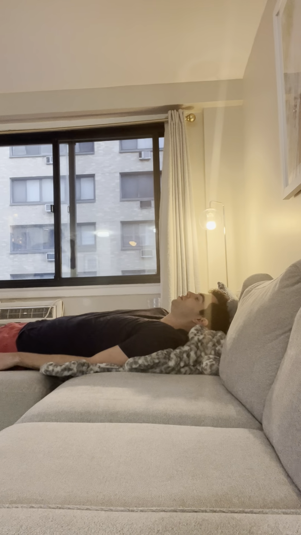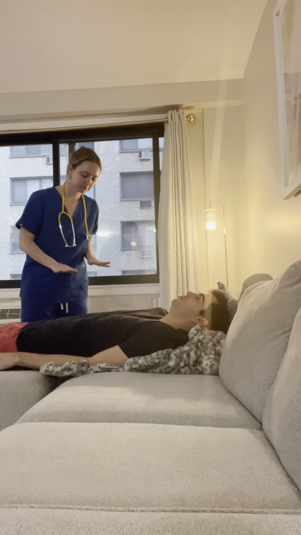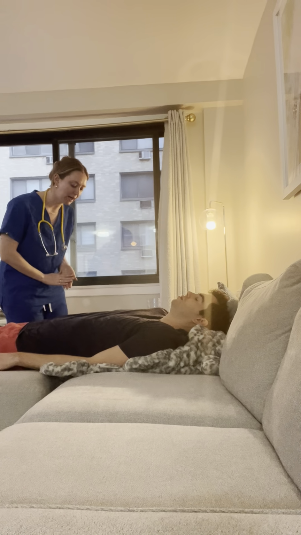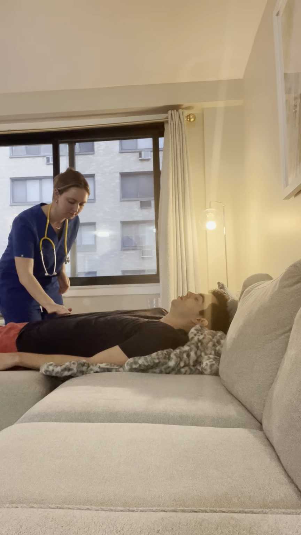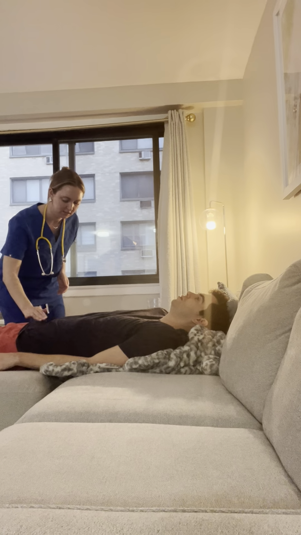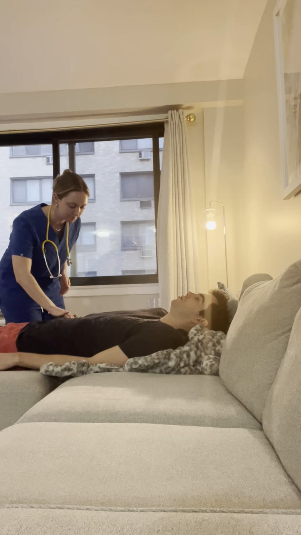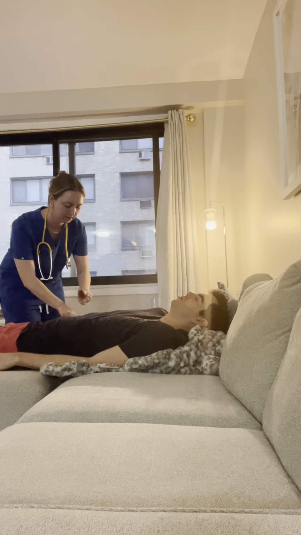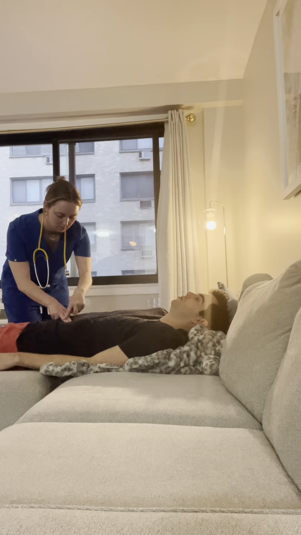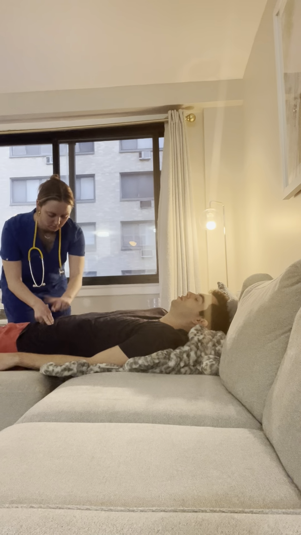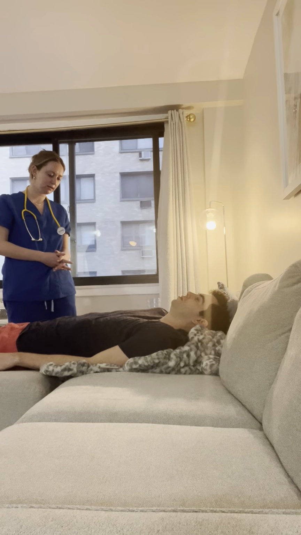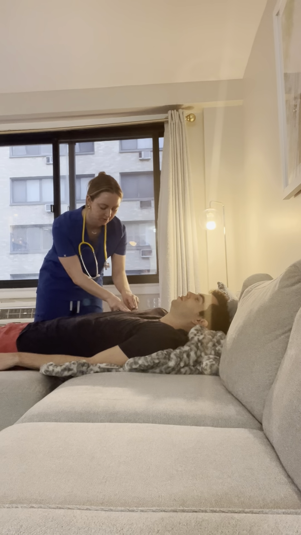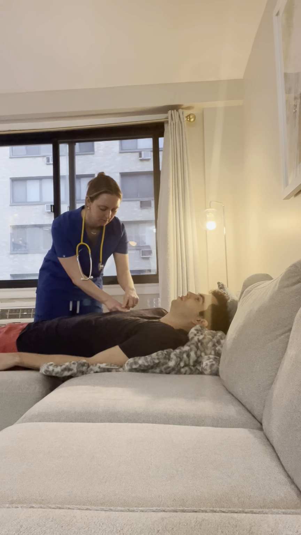So I'm just going to inspect your abdomen. Good, just inspecting your abdomen. Now I'm going to palpate. This is light palpation. I'm also going to do deep palpation. Good, and now I'm going to percuss. Okay, and I'm going to assess for the vertical span of your liver.